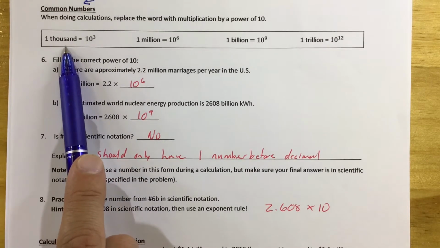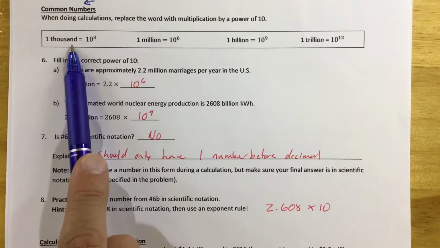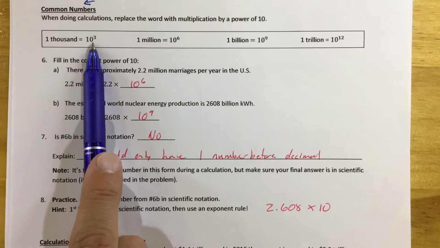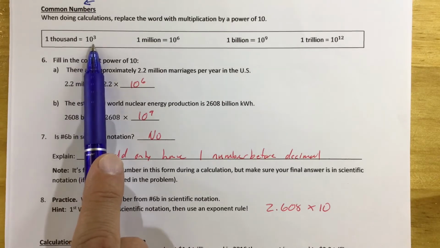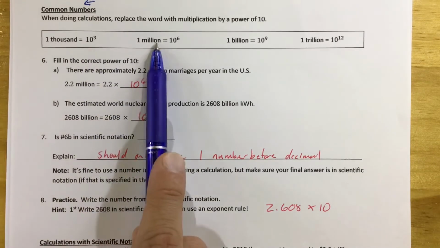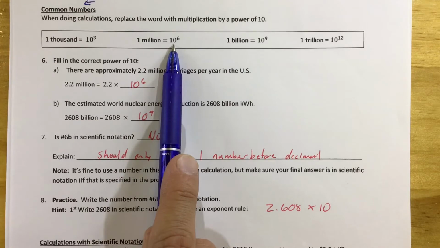Anytime you see something that says blank thousand, well, 1,000 itself is worth 10 to the third power, 10 times 10 times 10. So if you're told some value thousand, you could actually just write in scientific notation, letting this be that times 10 to the power portion. For a million, that would be 10 to the 6 times.